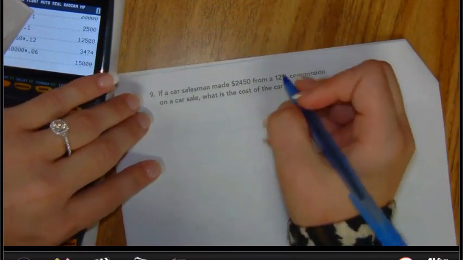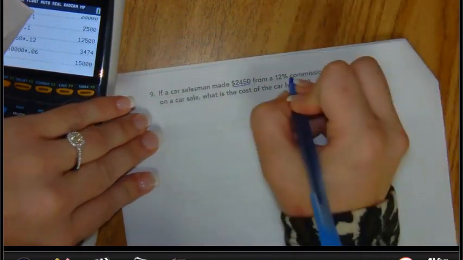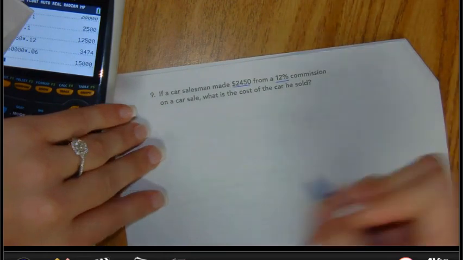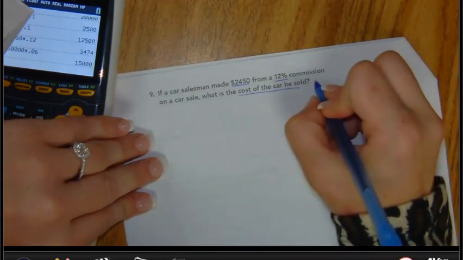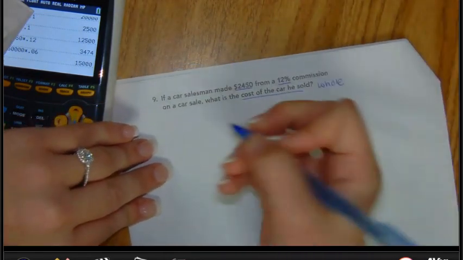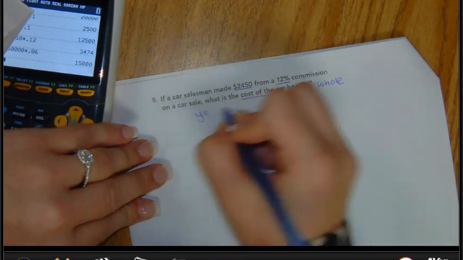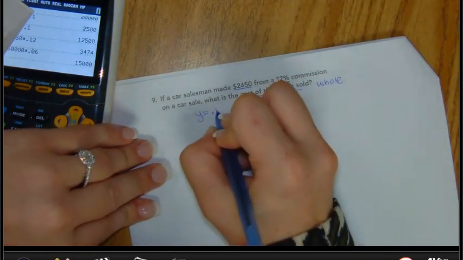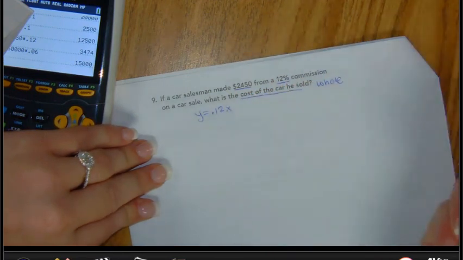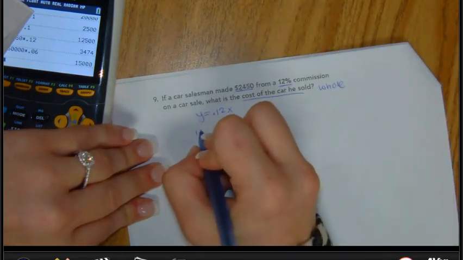All right. Number 9, a salesperson made $2,450 from a 12% commission on a car. How much was the car? So I'm finding my total, my whole. All right. So Y is equal to, well, we already know what 12% is as a decimal. It's 0.12x. I know my commissions, which is our Y value.